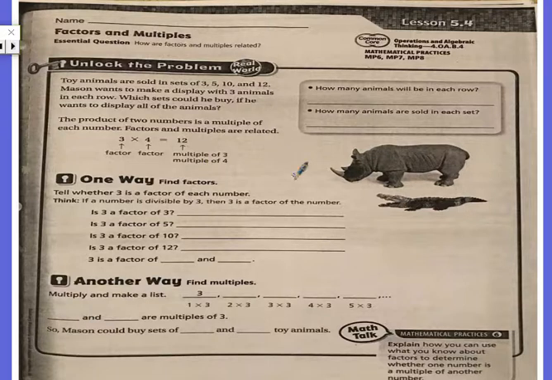So if I were to draw this, we have 3 and 4, and let's say 12's down the line. Okay, so you use 3 times 4 to land on 12. So the number that you land on, or your answer, when you use a multiplication combination, is your multiple. Okay, alright, so here's one way to find that.